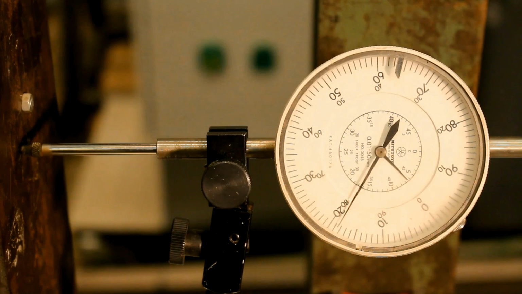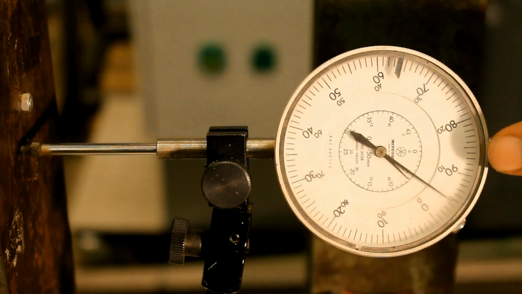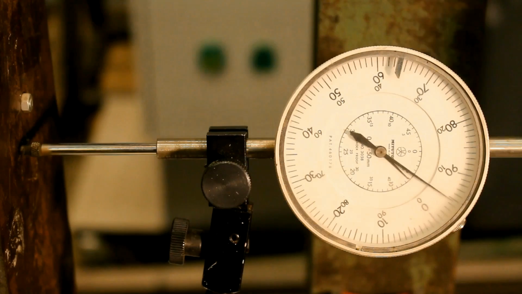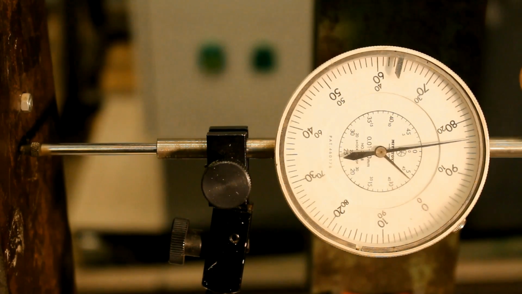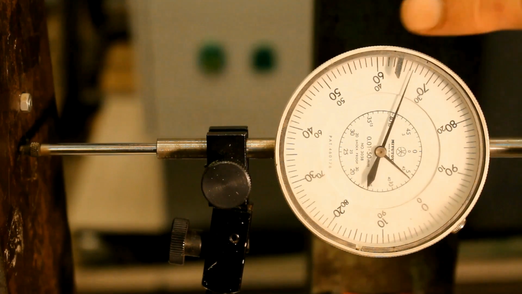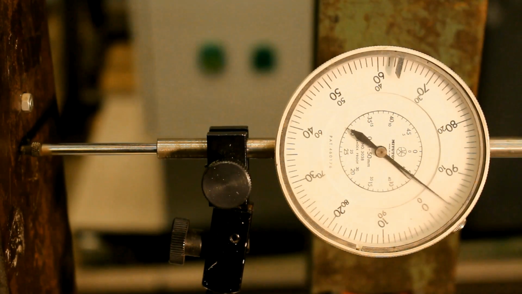So we could use the outer scale as well, since we are only interested in the difference. But if this is easier to understand, we could also use the smaller numbers. If we pull it away, the smaller numbers of the outer scale would be increasing. So here we would be around 20, here 30 and 40 and so on. The same applies to the inner scale, for the full millimeters. But the most important thing is to keep track of the differences, and in this case to note down the start value.